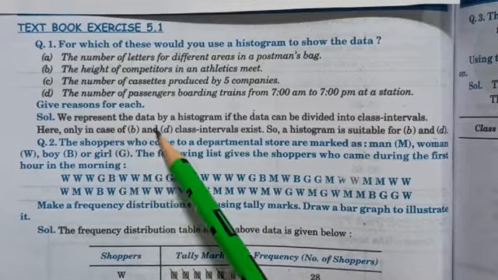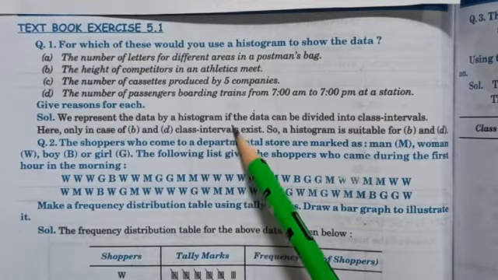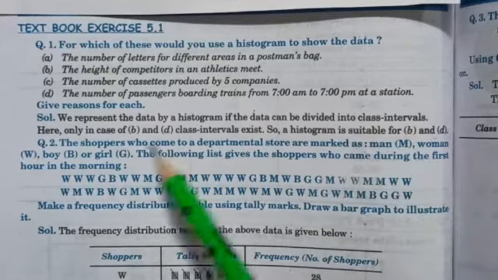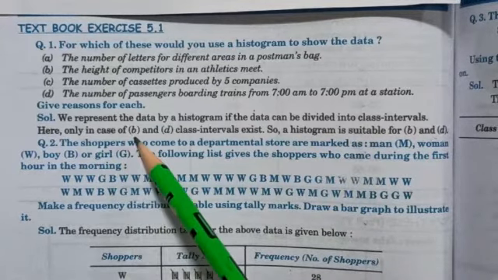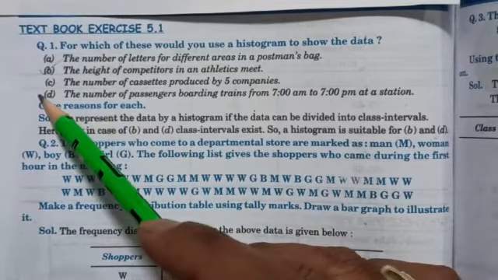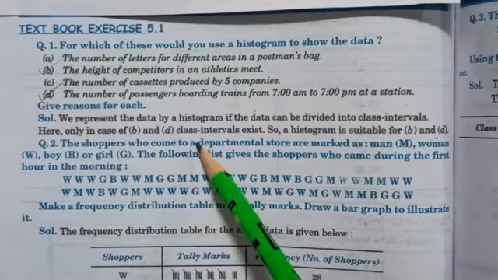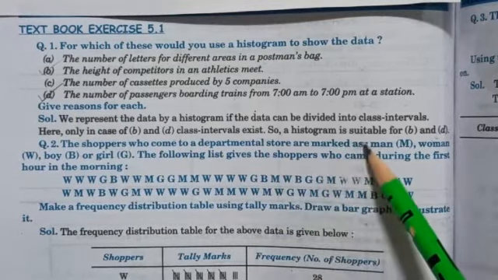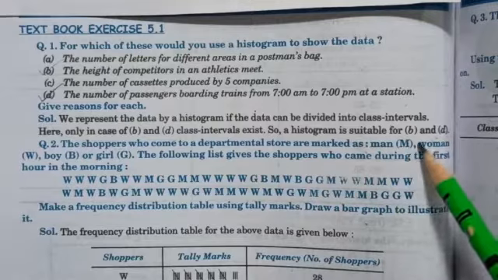Now, solution. We represent the data by a histogram if the data can be divided into class intervals. Here, only in case of B and D does a class interval exist. So, a histogram is suitable for B and D.